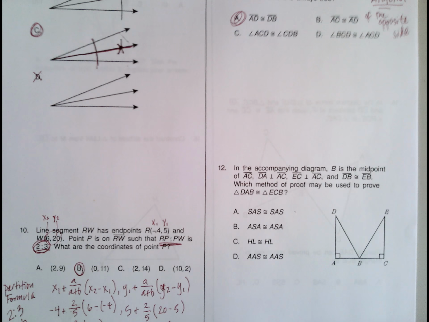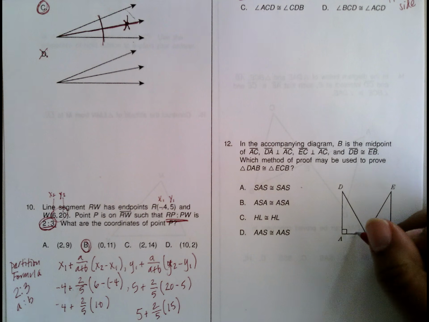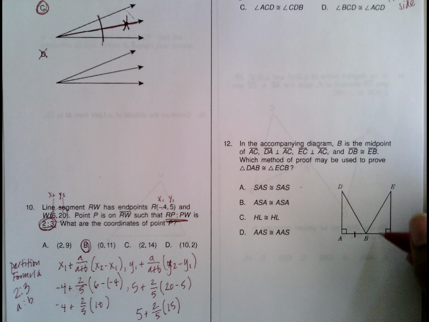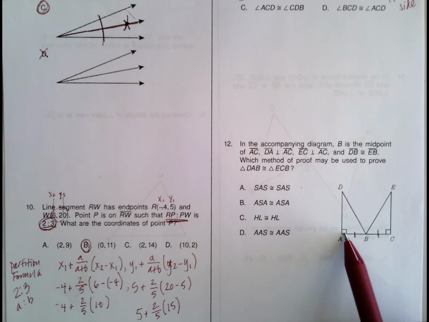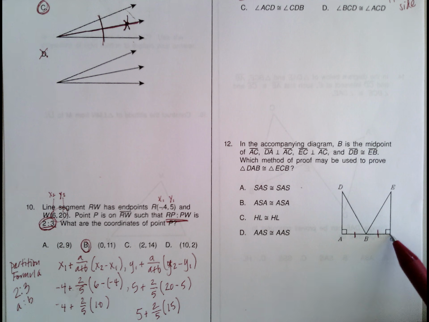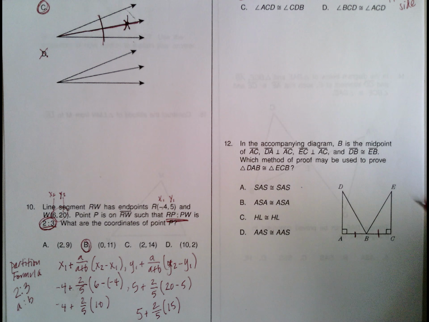In the accompanying diagram, B is the midpoint of AC. Okay, so that means these two are congruent. Segment DA is perpendicular to segment AC. We see that indicated by that 90-degree angle. Segment EC is perpendicular to segment AC, which is the 90-degree angle that's created here. And DB is congruent to EB. Okay, so these two sides are congruent, and that's why I think it is important to annotate. DB is congruent to EB.